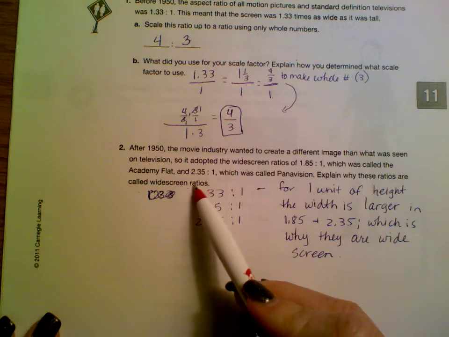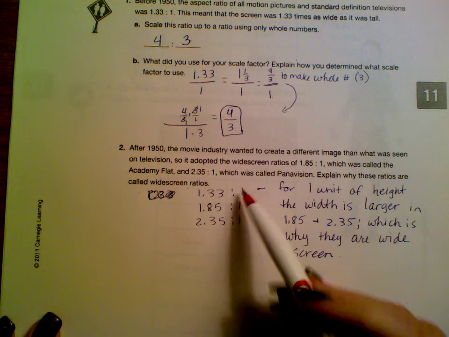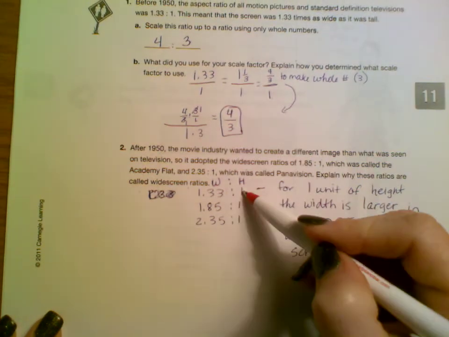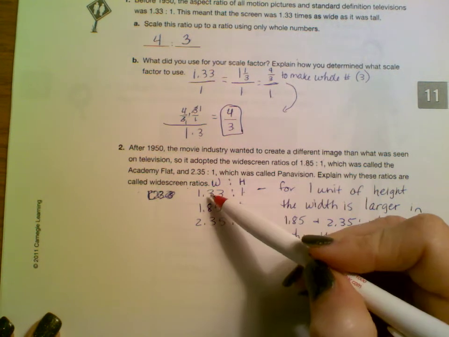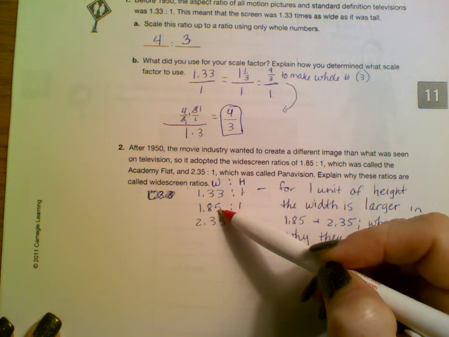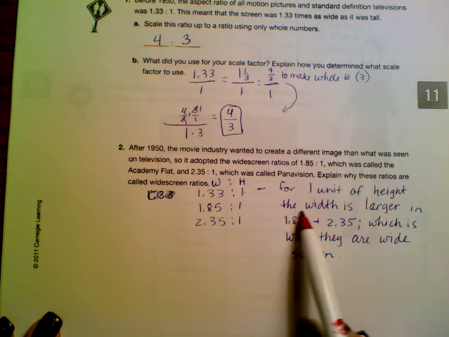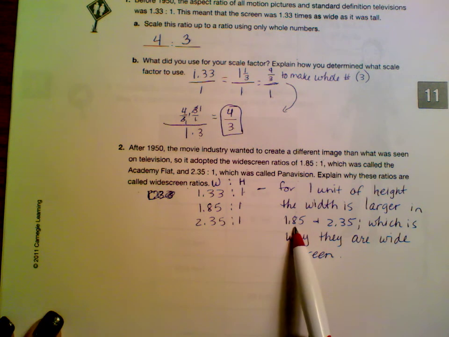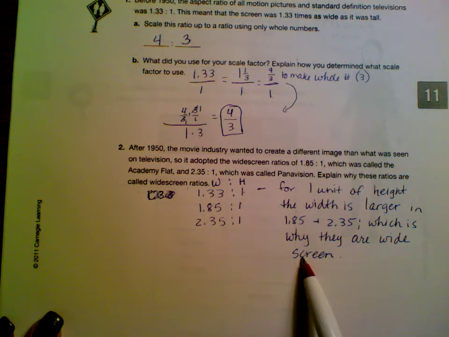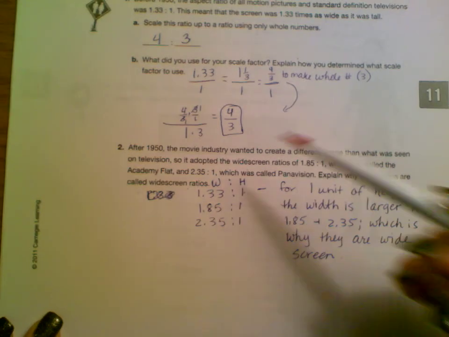So think about that if this was originally what we started with. That would mean for every 1 unit of height, remember these are all width to height, so in all these cases, 1 unit of height, it would be 1.33 of width. Well, then it increased to 1.85 of width. This increased even more. So for 1 unit of height, the width is larger in both the 1.85 and the 2.35, which is why they're considered widescreen. It's wider than what the original one was.